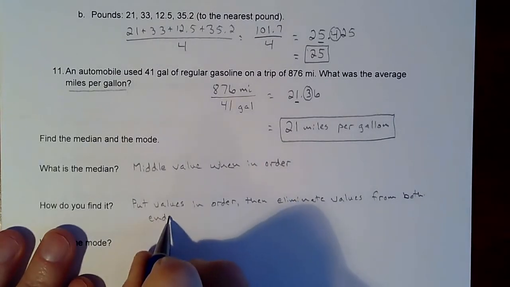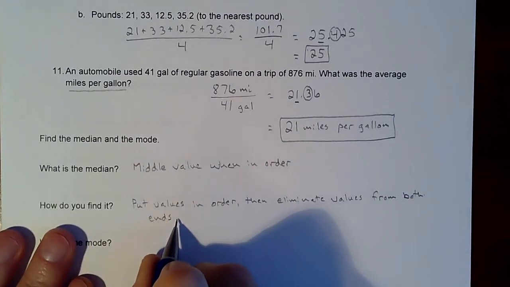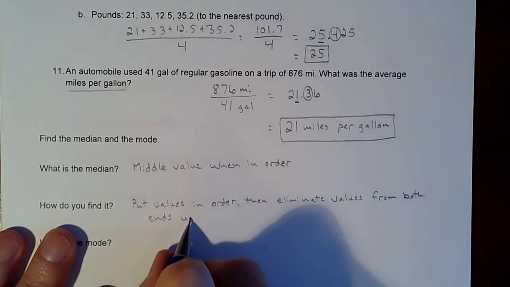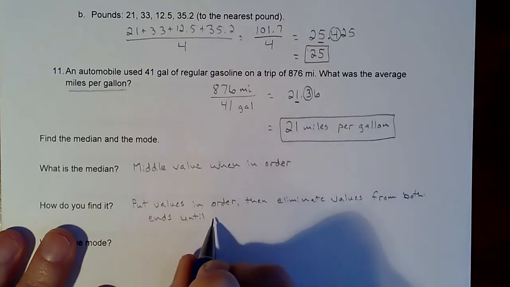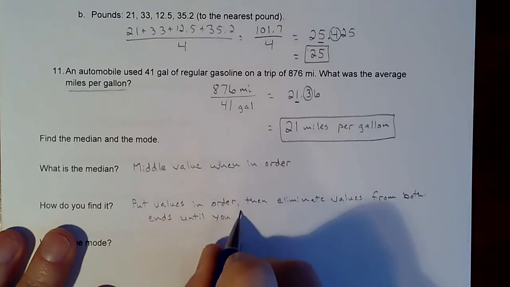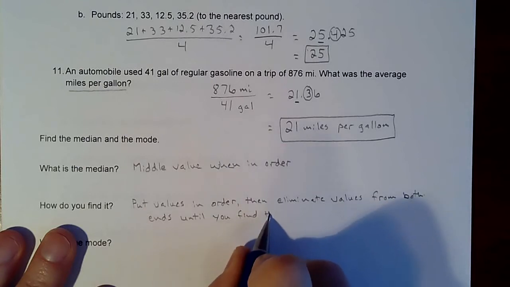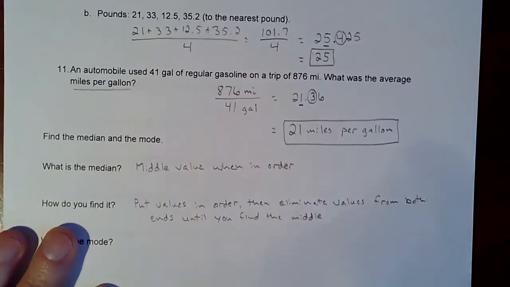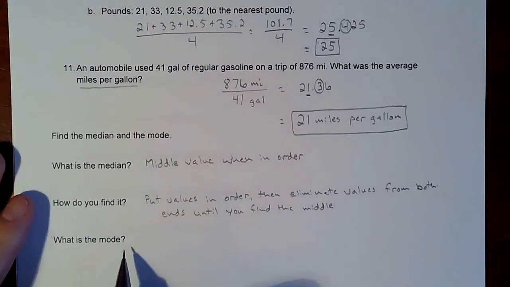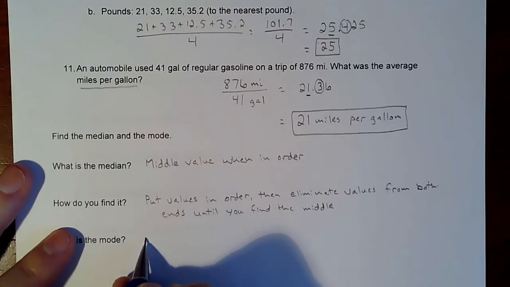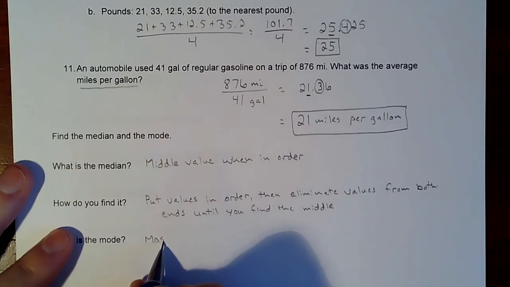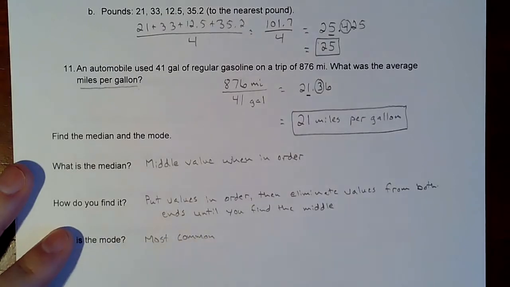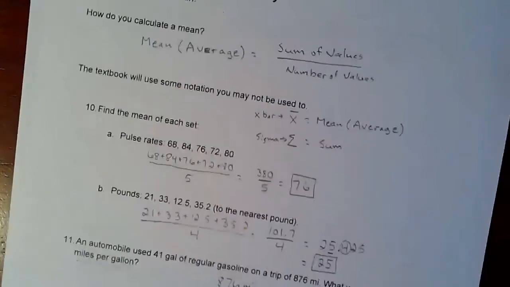So we'll eliminate a high and a low, and then we'll go to the next high and low, and then the next high and low, until you find the middle. Okay, so we'll show that in an example. And then mode, that one's very straightforward. That is your most common. Okay, so let's do a couple.